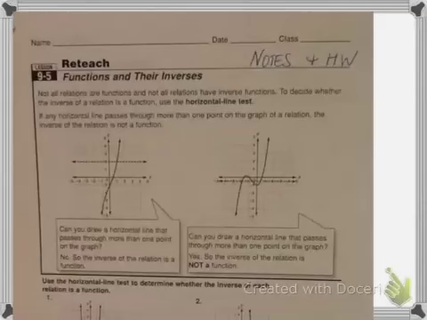Okay, class, this is Mrs. Norris, and this is Algebra 2, Chapter 9, Section 5. Remember, we're just doing a hodgepodge little mini chapter here on all the stuff involving functions.